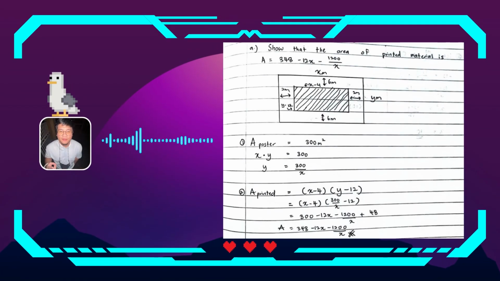For calculation, I will explain to you for question A and B. For question A, show that the area of the printed material is A equals to the value given. Okay, firstly, we look at the overall poster. The question doesn't give you the actual value for the top and bottom and the sides.